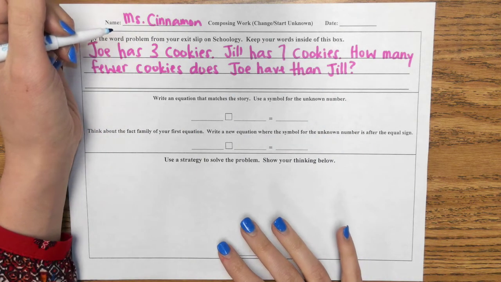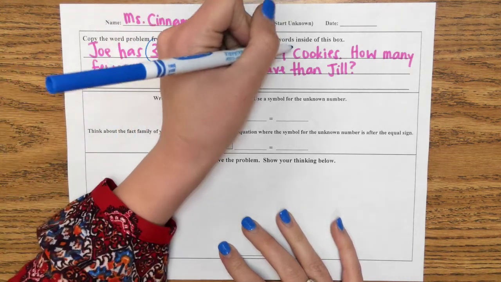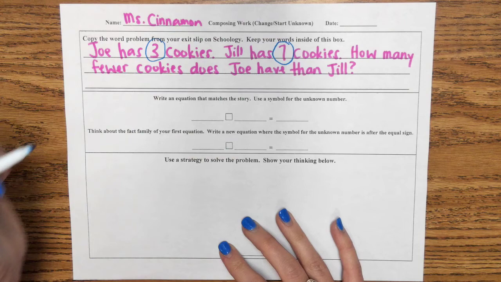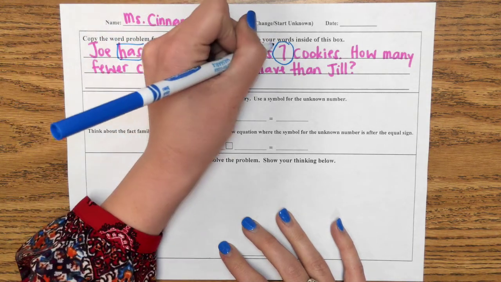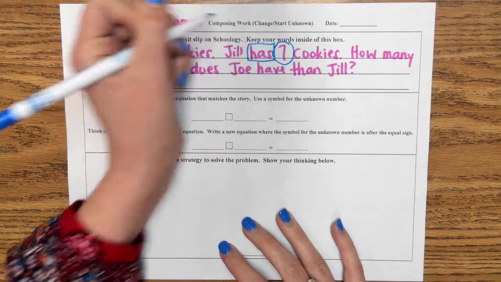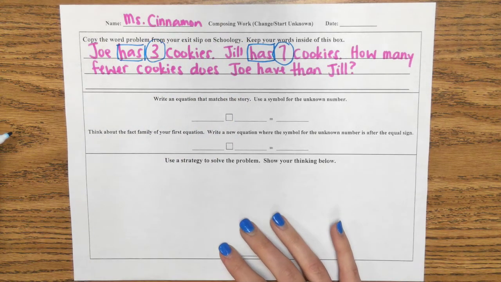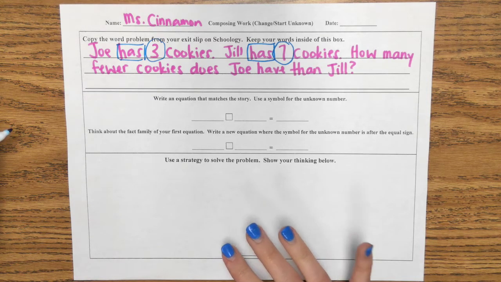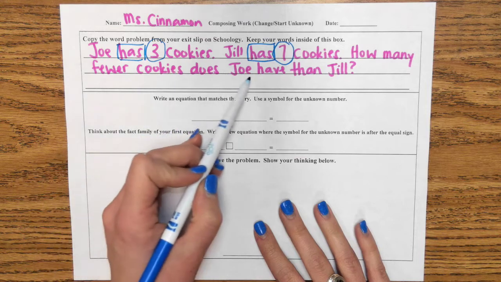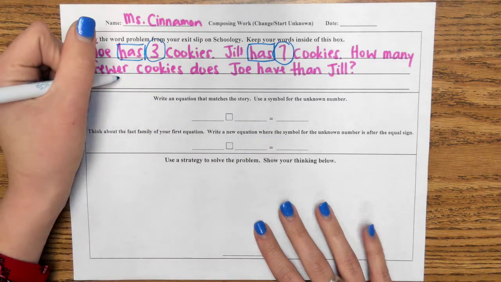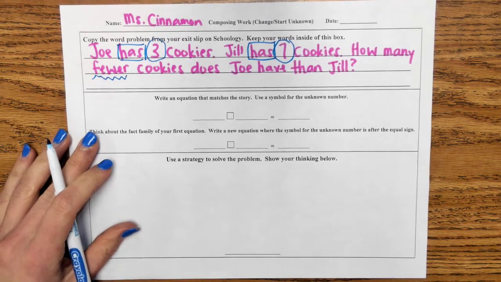Okay, so my first job is to annotate. I'm going to circle 3 because Joe has 3 cookies. I'm going to circle 7 because Jill has 7. I'm going to box my verbs with has. And then I'm going to look at my comparing word. My comparing word in this problem is fewer. How many fewer cookies does Joe have than Jill? So I'm going to put my squiggly line underneath fewer.